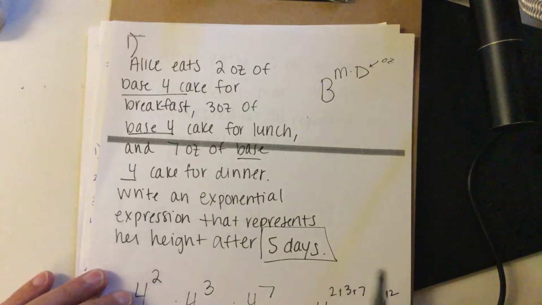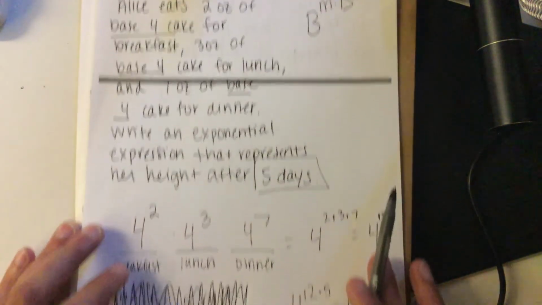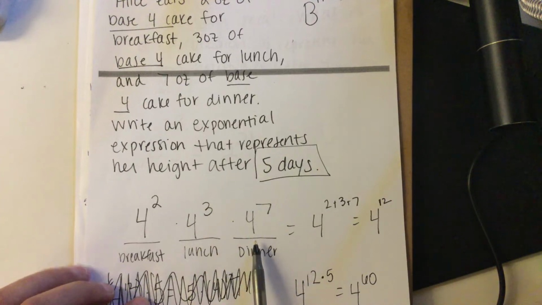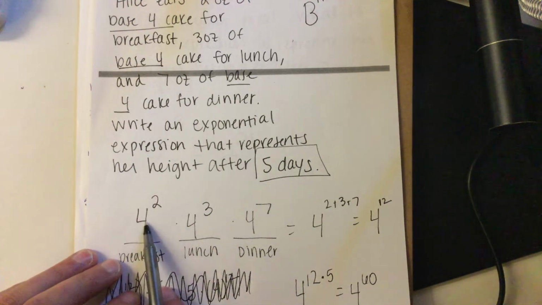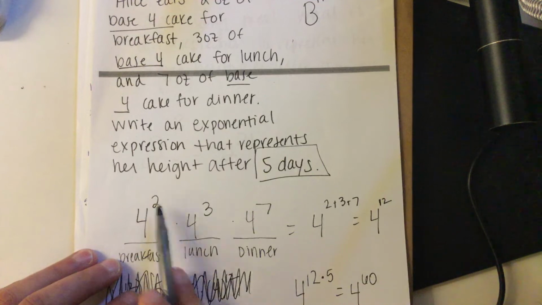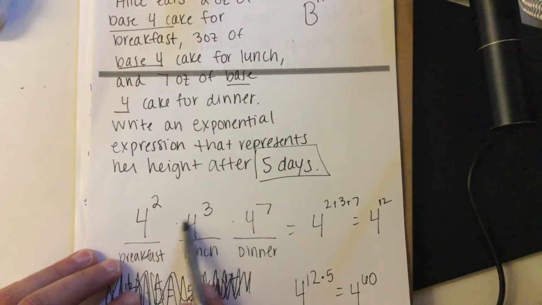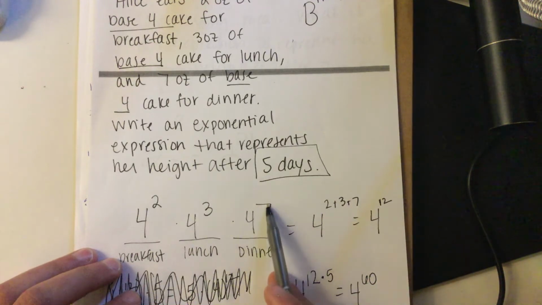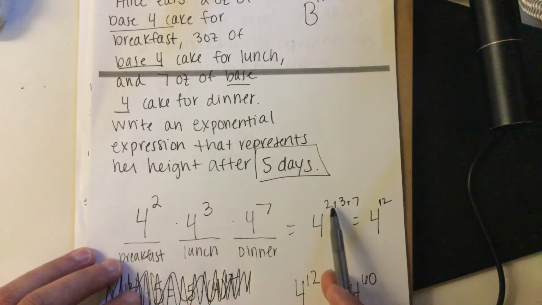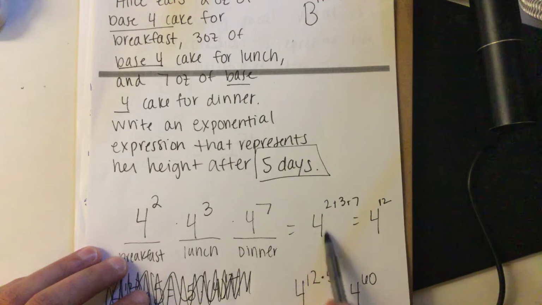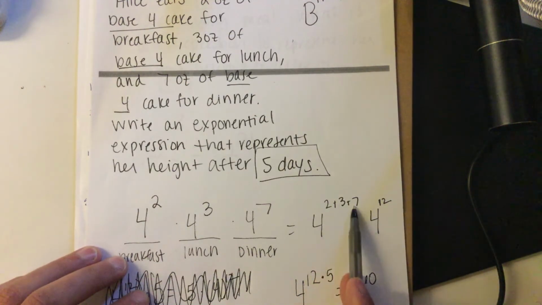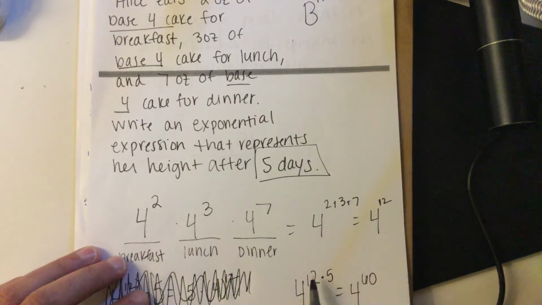And so what we'd see here is that we've got a breakfast, a lunch, and a dinner. So her height's going to multiply by 4 twice at breakfast, then it's going to multiply by 4 3 times at lunch, and it's going to multiply by 4 7 times at dinner. So in one day, her height's going to multiply by 4 12 times, right? Because that's 2 plus 3 plus 7. Add that together, you get 12. So this is for one day.